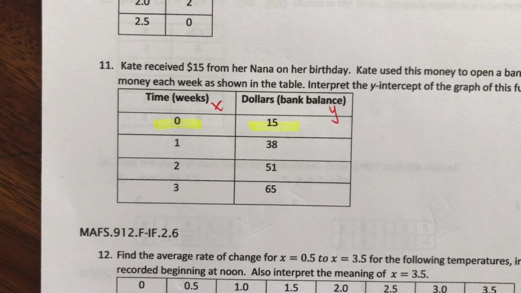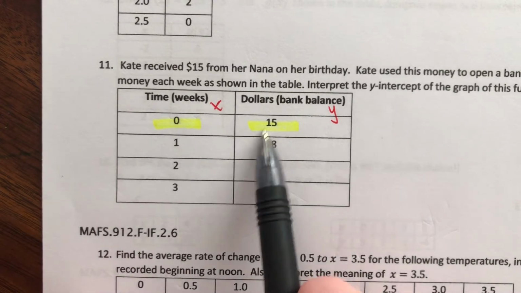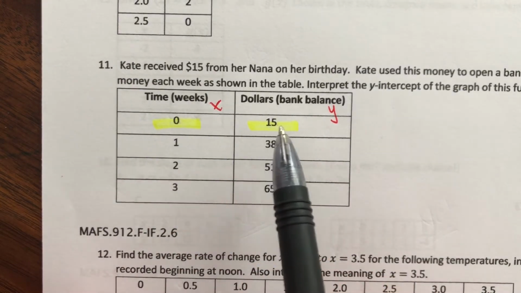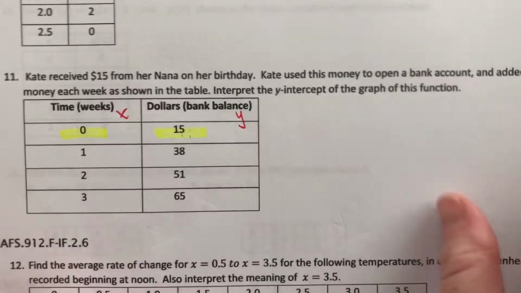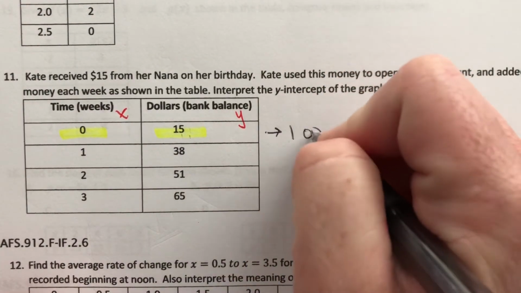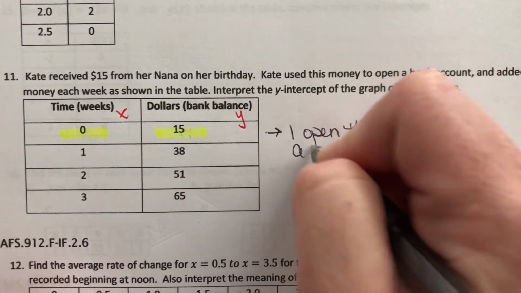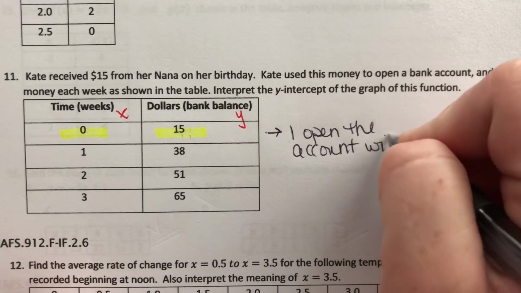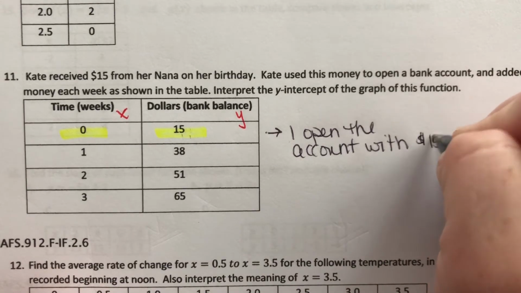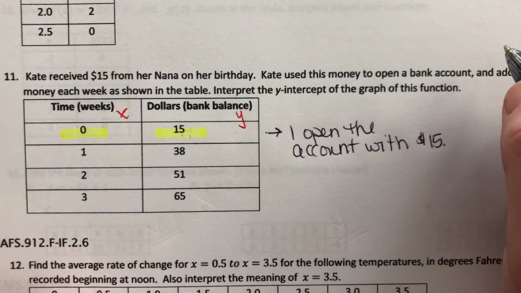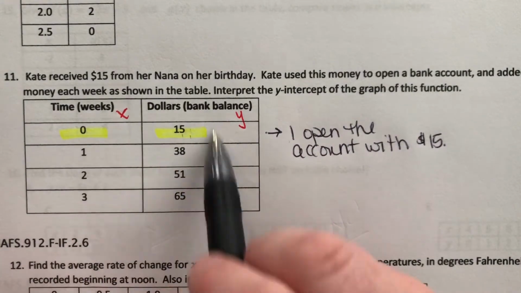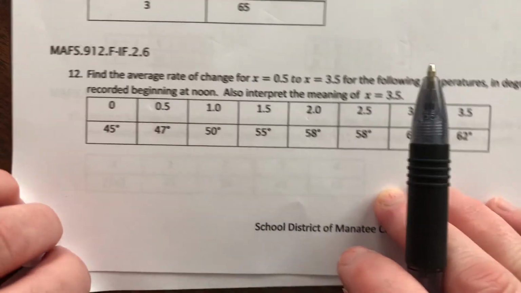It's not sat there for any amount of weeks. It's brand new. It automatically starts with $15 in it. So my y-intercept here says that I open the account with $15. I don't, but you know what I mean. The account is open. Open the account with $15. It's not like the account was at 0 and then time started passing by and then you started adding money. The second you opened that account, you had $15 to put in it. So that's our y-intercept.